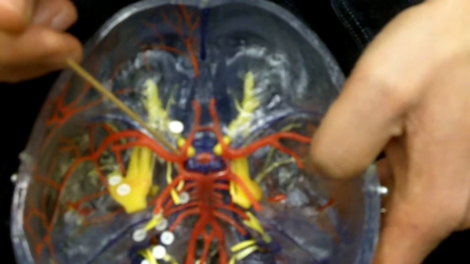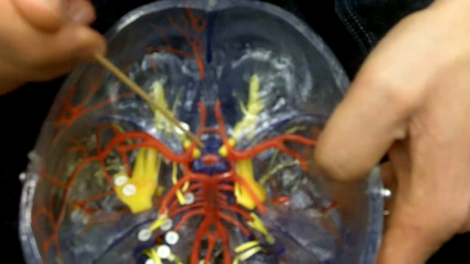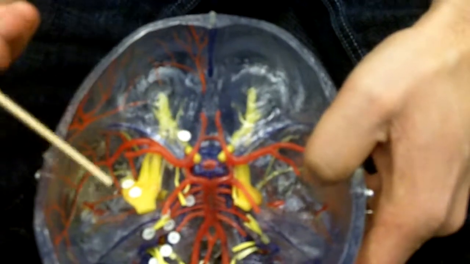All of this structure and all of its branches are going to form what we call the circle of Willis. So again, all of these branches form a circle called the circle of Willis.